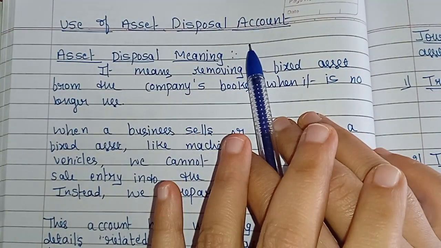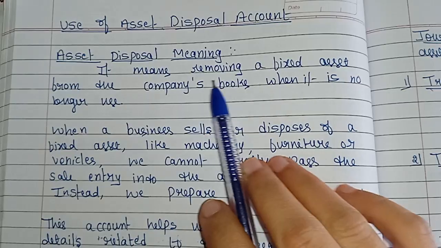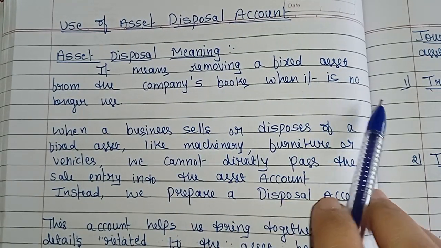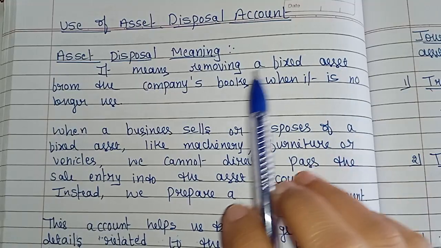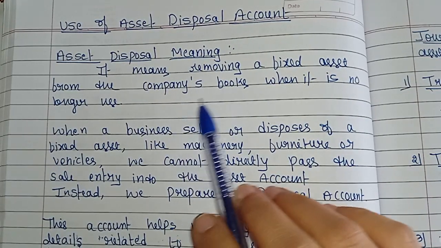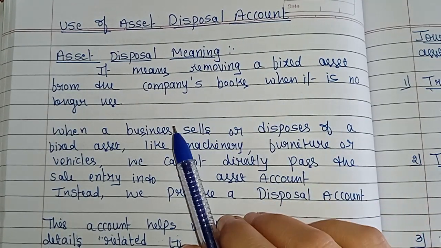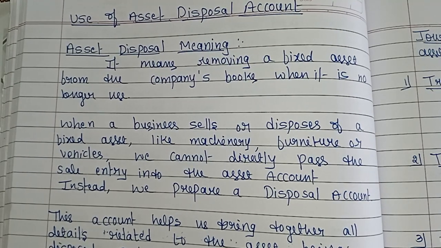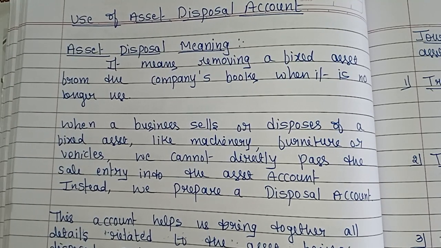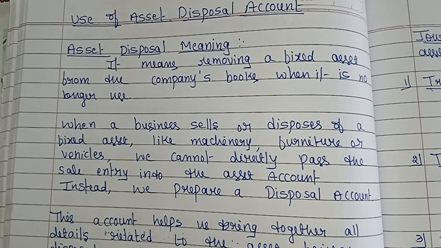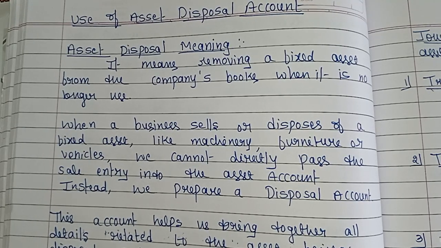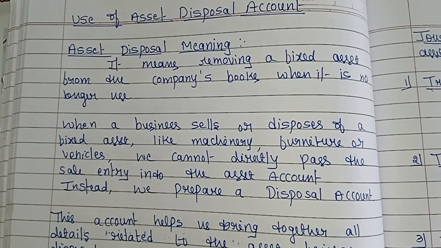Asset disposal, what does it mean here? It means removing a fixed asset from the company's books when it is no longer in use. In simple words, it is the process of selling, scrapping, donating, or discarding a fixed asset like machinery, furniture, or vehicles. That is what is called asset disposal. This is the meaning of asset disposal.